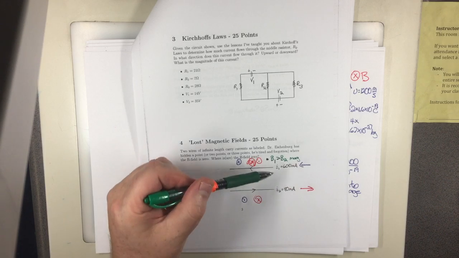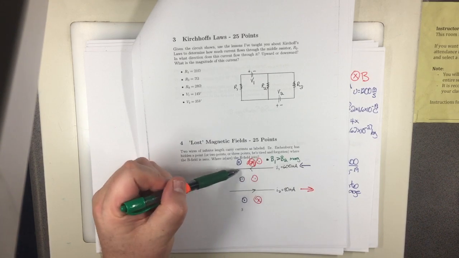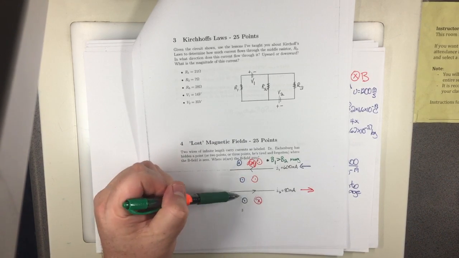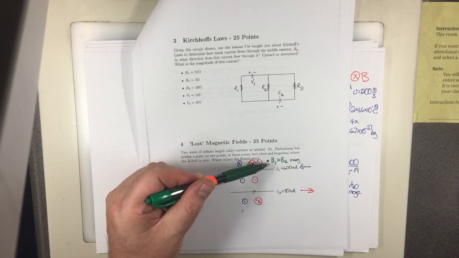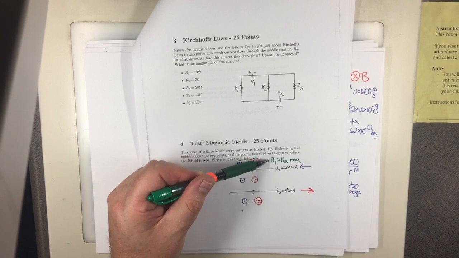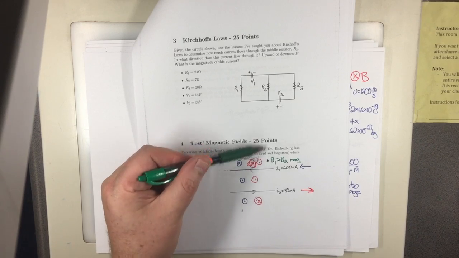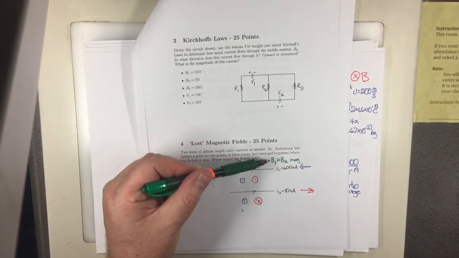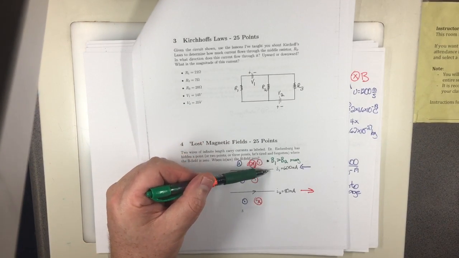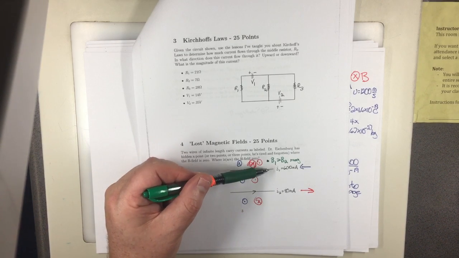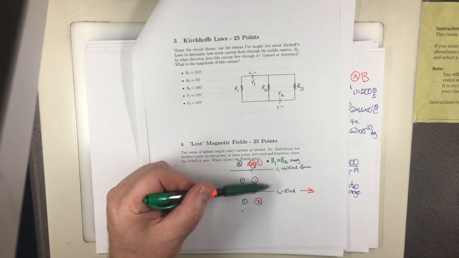And why is that? This one is a very strong current compared to the weak one, which means at a particular point out here, regardless of where you are above wire 1, this point will always be closer to wire 1, which is stronger in current, than the one that's further away with the weaker current.